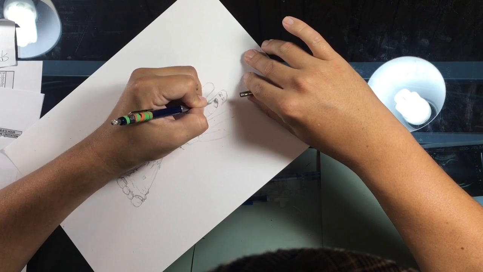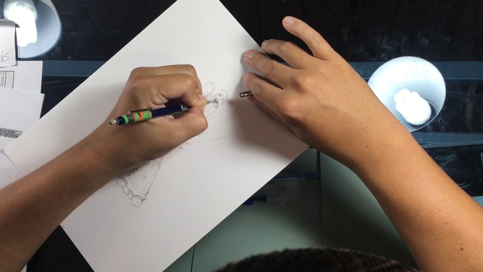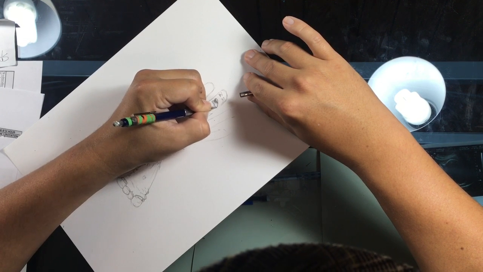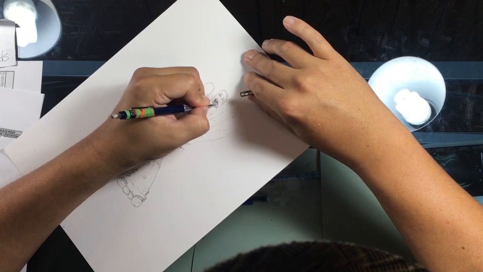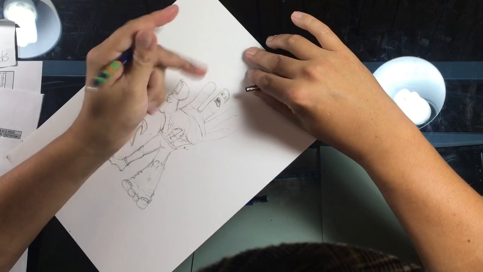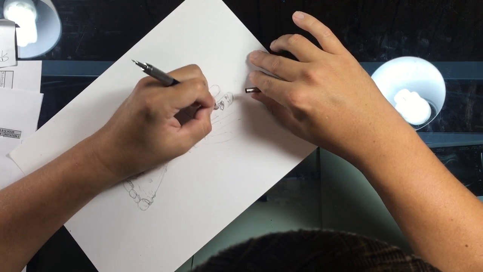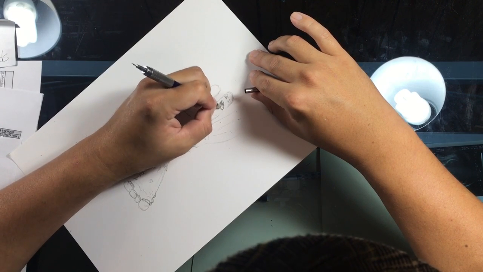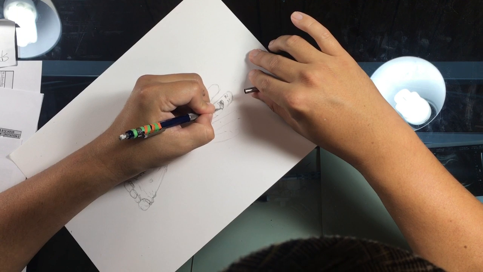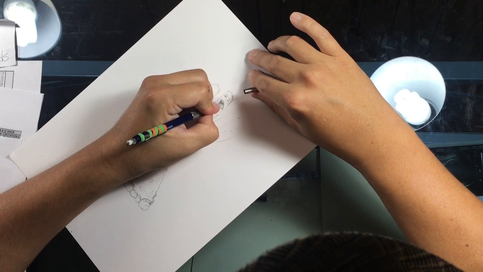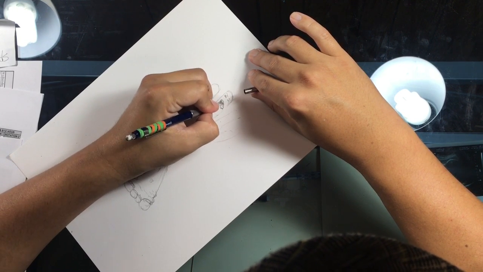I'm going to try and talk you through this. There we go. And I'm going to draw some spots where the bones in the mouth kind of jut out, where the teeth kind of grow from. And there's teeth in there.